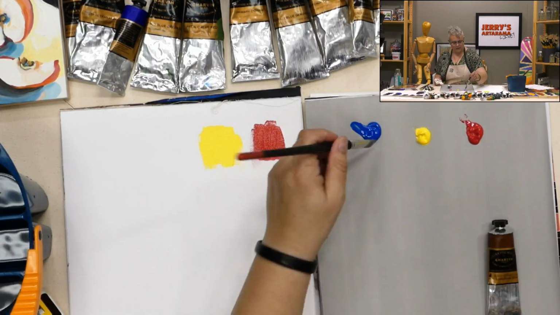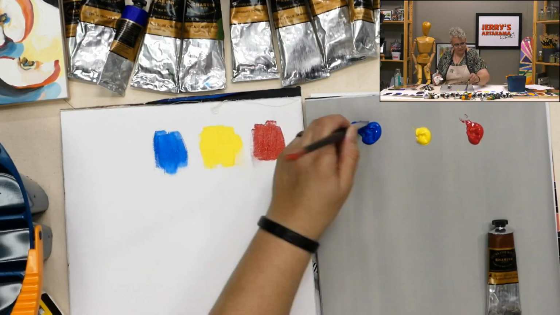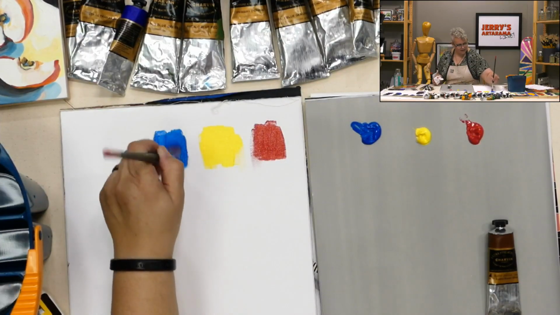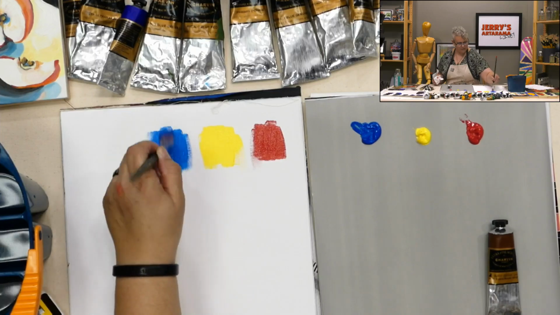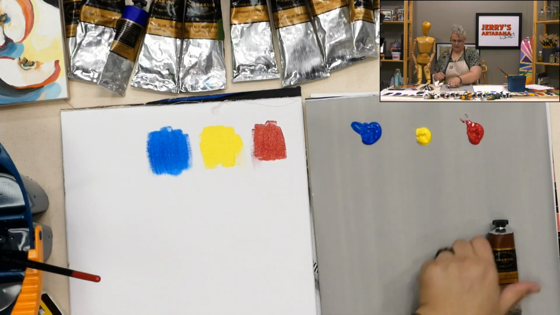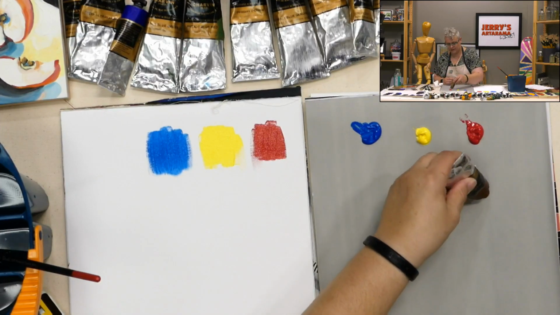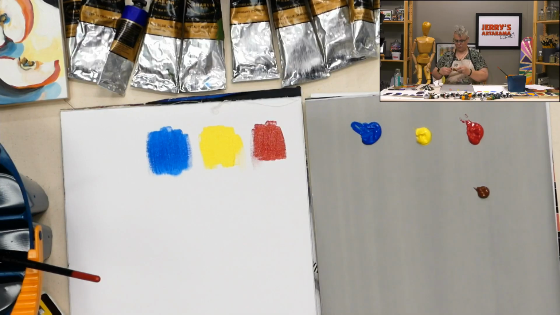All right, and then let's take this one. You can see the cyan's a much more transparent color. Now what we're going to do is put a little burnt sienna with this, because that's a natural reddish color. It's PR101, which means what? Pigment red. Red, yeah, okay.